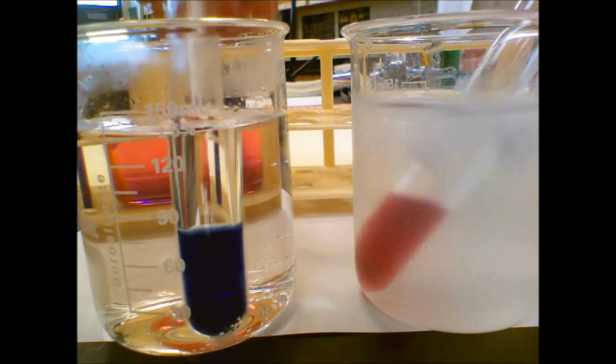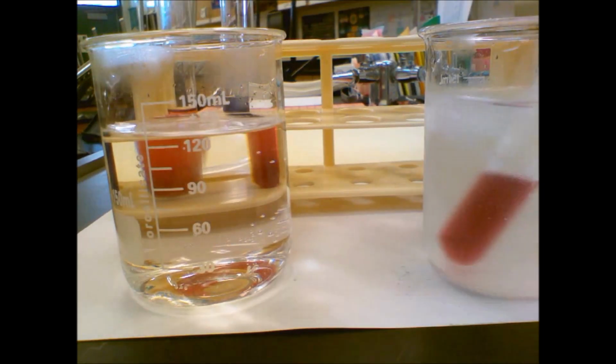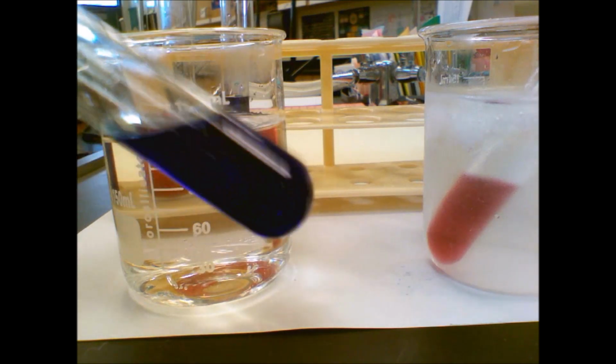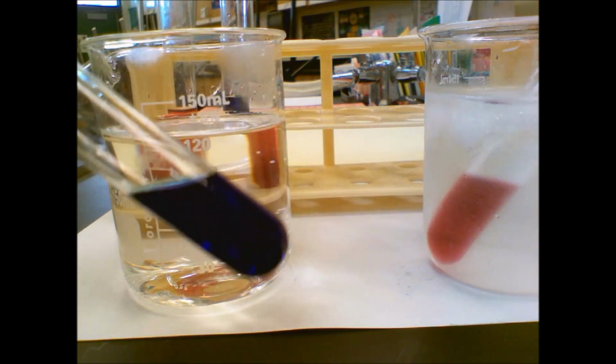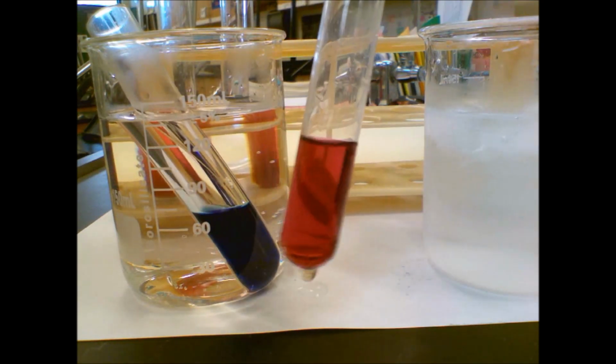Okay. All right. Switch these back so we can take a look at them. So here is our hot water. We can see we get our nice blue color. And our cold water, we get our pink.